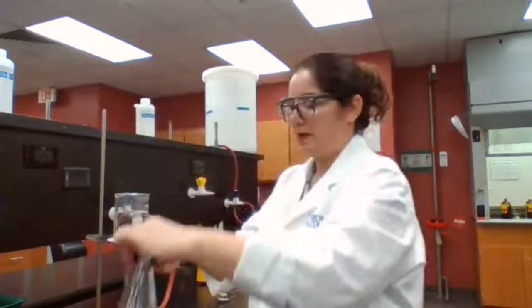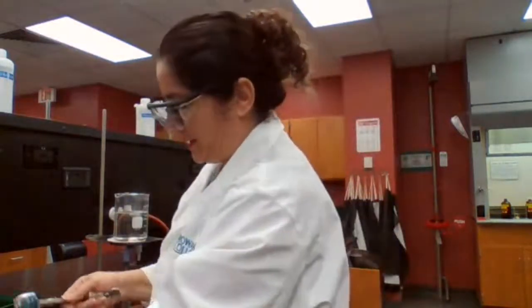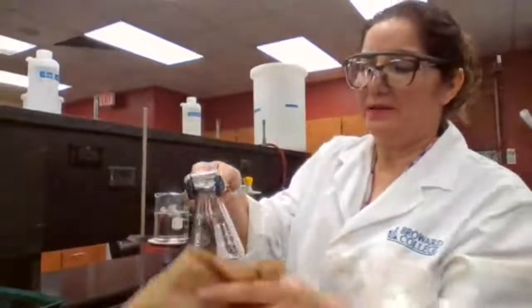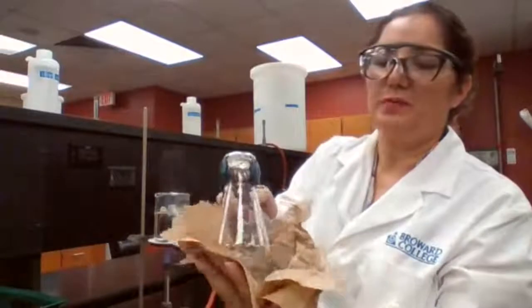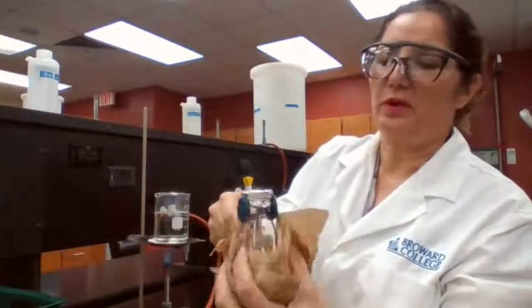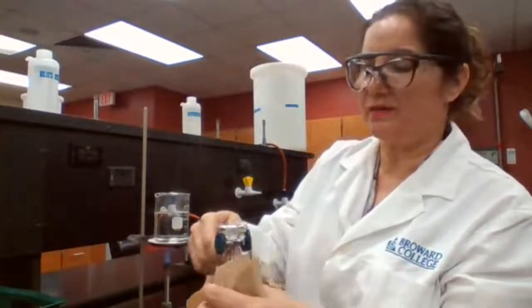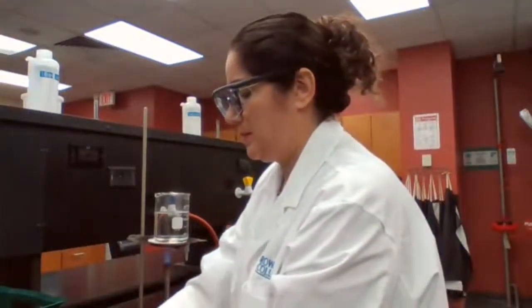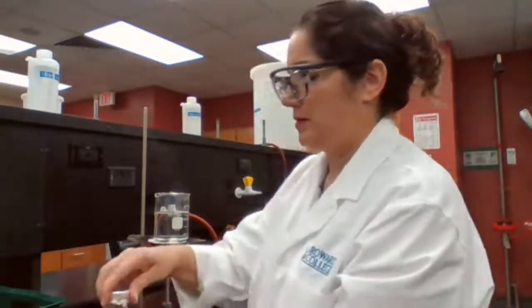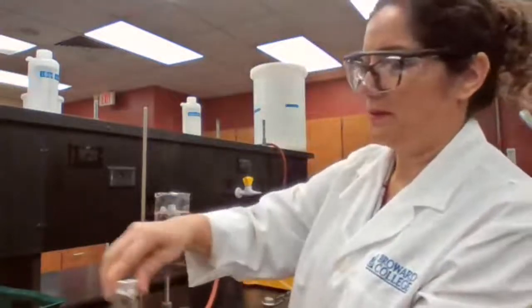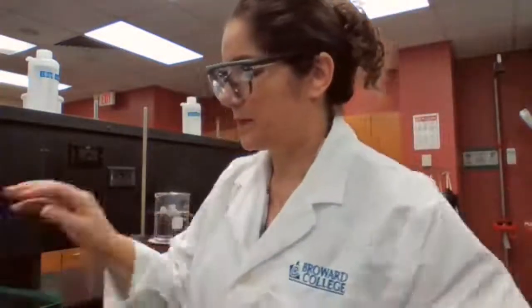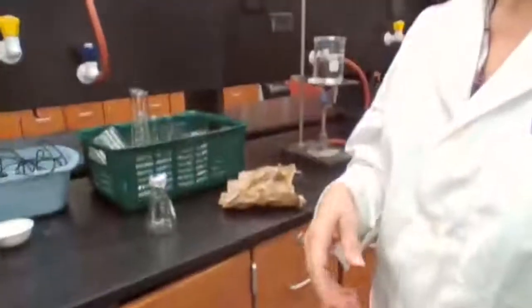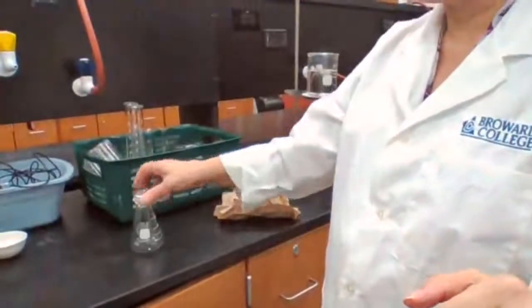Completely dry. Inside all vaporized. So we dry the outside of the flask because we don't want the moisture or droplets of water adds extra mass to the flask. Wait until it cools down to room temperature. So let it cool down to room temperature.